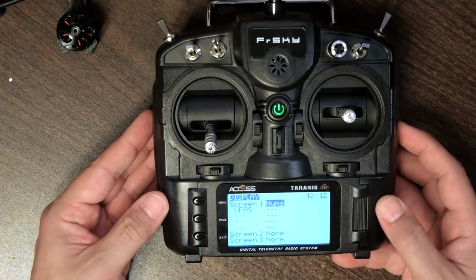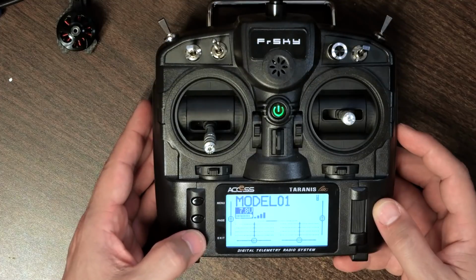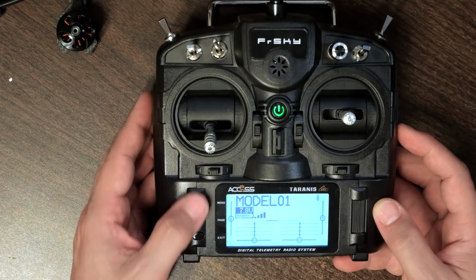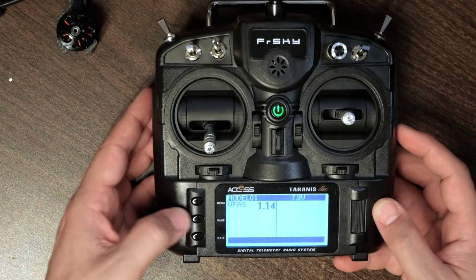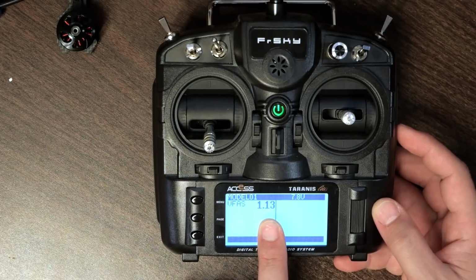Having made your screen look just like that, let's hit the exit key. And then if we hold down the page key, we can see our battery voltage and any of the other telemetry values as well. If you're flying with a GPS unit, for example, you could put your distance home or your max speed in here. These are various things you could do. But this is going to give us a very quick and easy way to check our battery voltage when we're out flying.